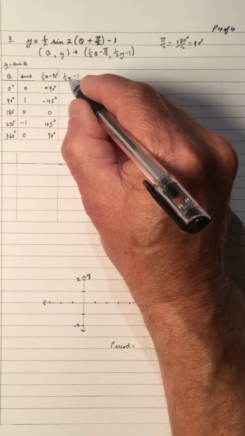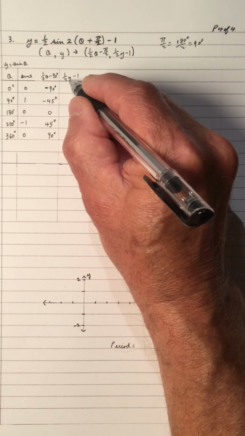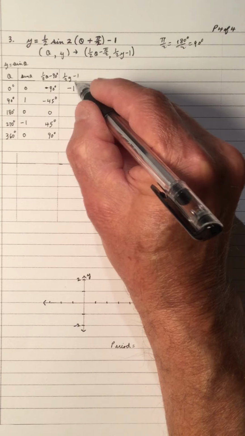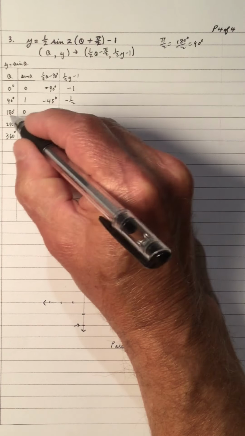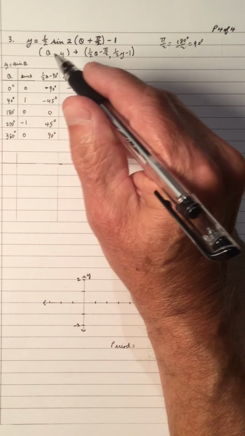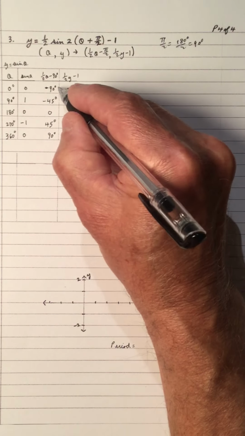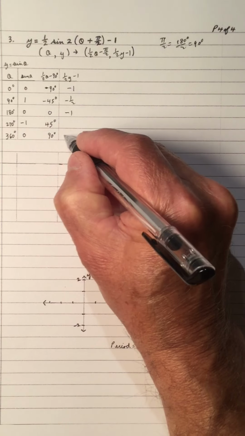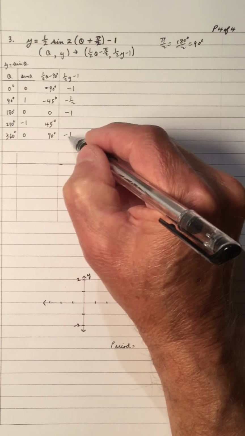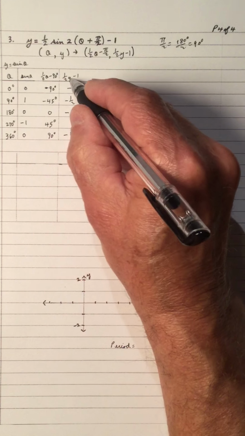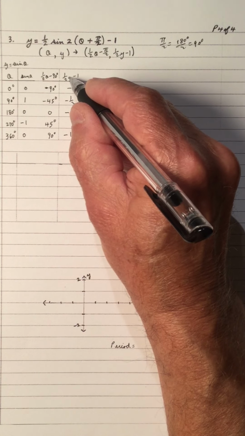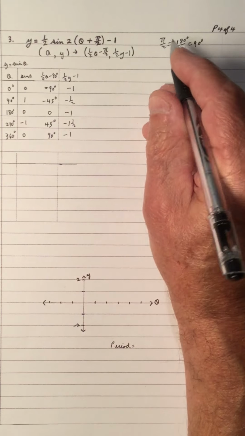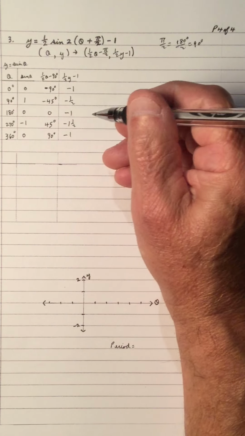Let's put 0 in for y, and we get a half of 0 is 0 minus 1. Put a 1 in for y, we get a half minus 1, which is negative a half. Put 0 in for y, we get negative 1. Put 0 in, we get negative 1. So you have 3 automatically worked out. Put a negative 1 in. A half times negative 1 is negative a half, minus 1 is negative 1.5. So now I have it worked out in degrees.